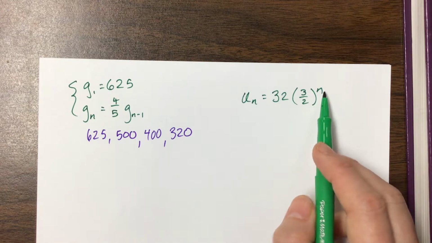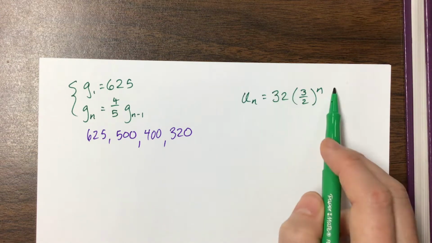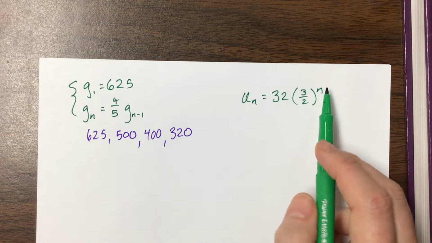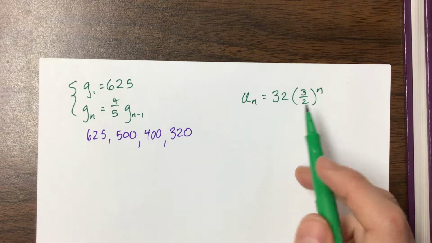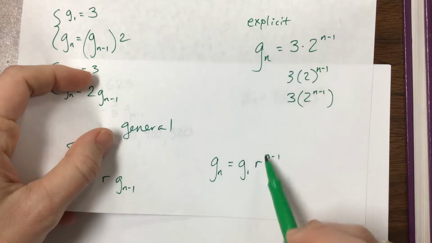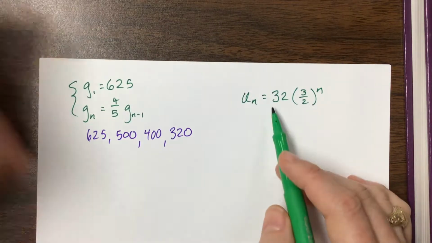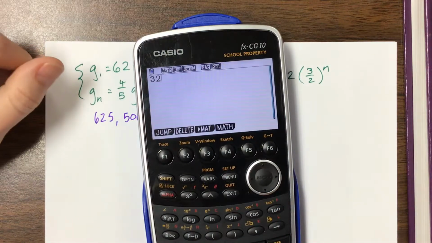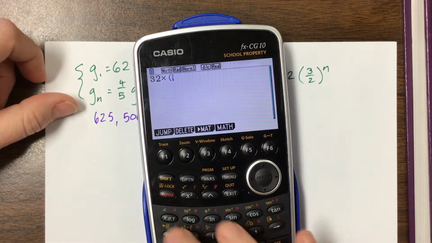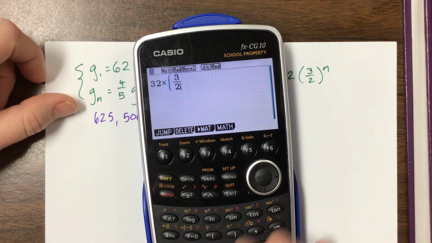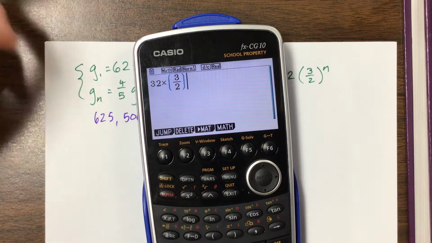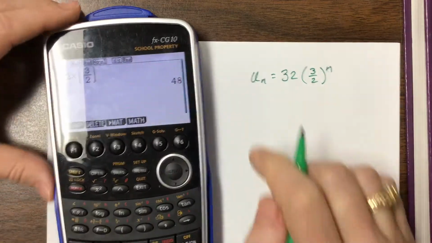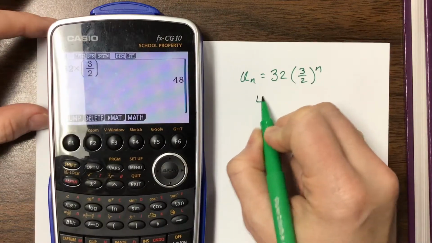Be careful. We normally think this is the first term, but you always have to plug in 1. This is not the same. I didn't follow the rule exactly. Notice it's usually n minus 1. So what I have to do for the first term when I plug in 1, I have 32 times 3/2 raised to the first power. There we go. So the very first term here is 48.